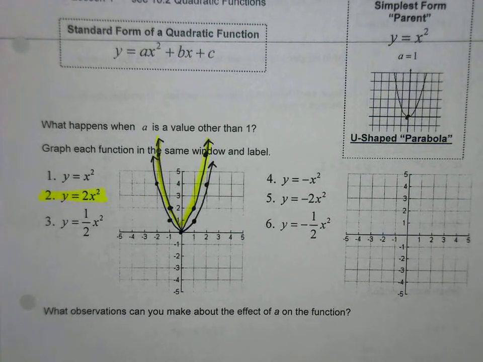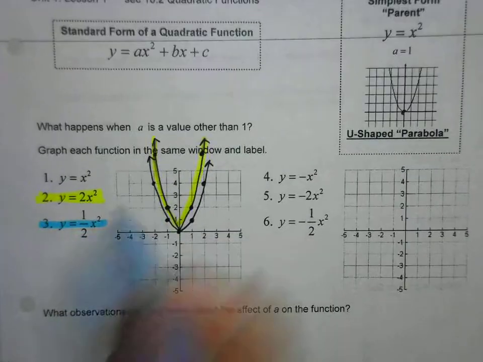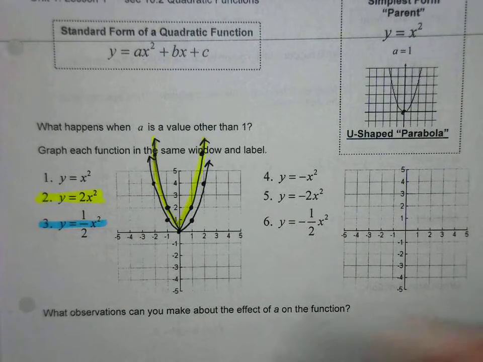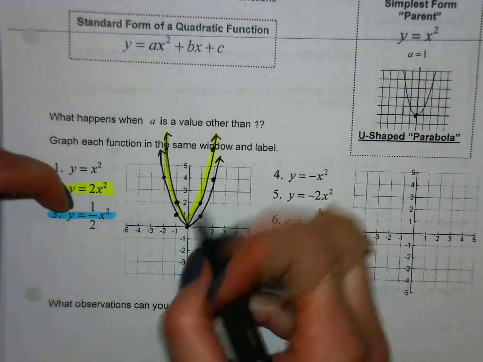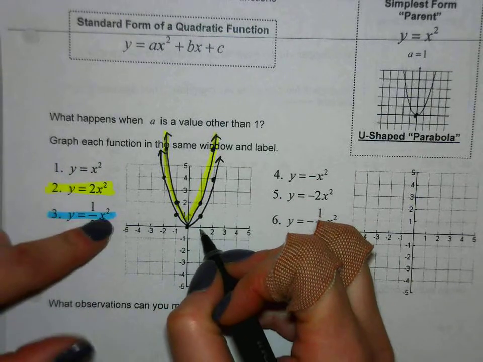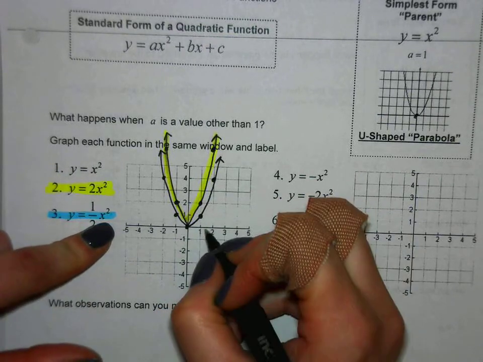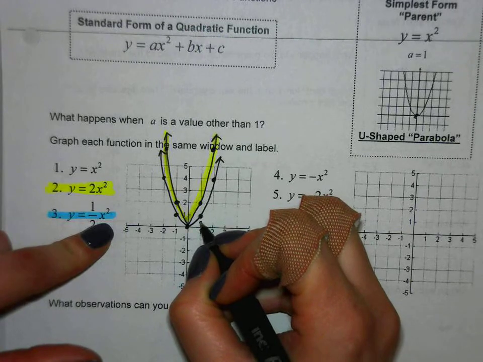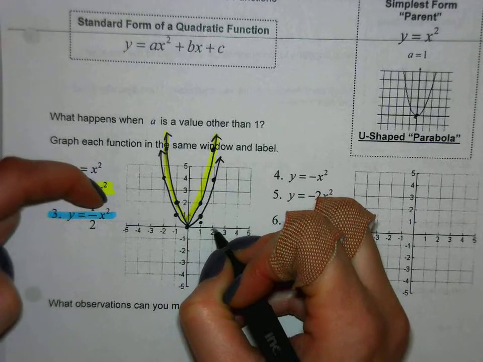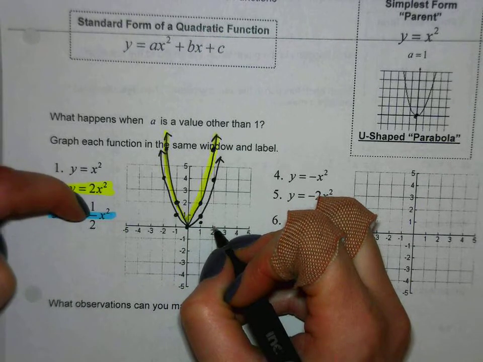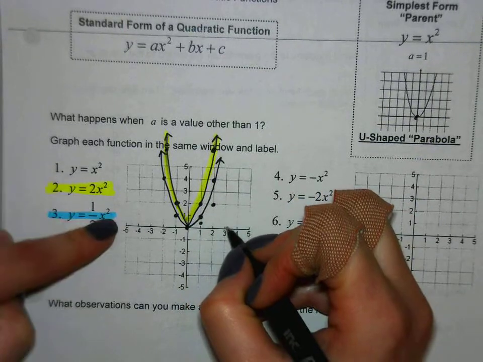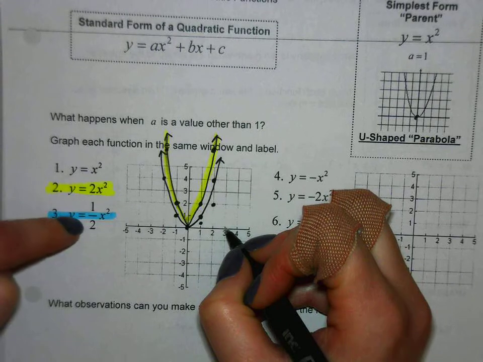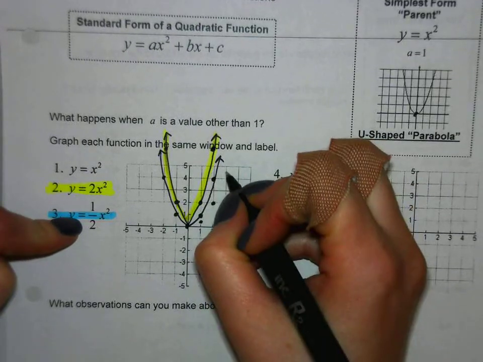Alright, so now let's look at number 3. Start with 0. 0 squared is 0, and 0 times 1/2 is 0. 1 squared is 1, and 1/2 times 1 is a half. 2 squared is 4, and 4 times 1/2 is 2. 3 squared is 9, and a half times 9 is 4.5.